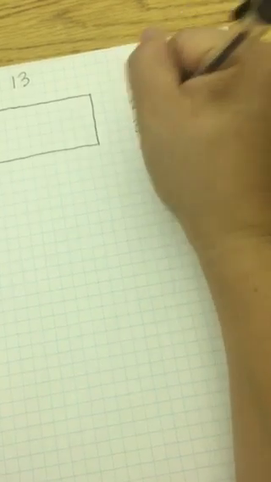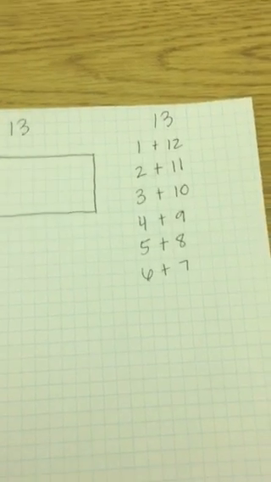Okay, so now we want to find out what numbers make up 13. So these can be any numbers that you add together to make up 13. It can be 1 plus 12, 2 plus 11, 3 plus 10, 4 plus 9, 5 plus 8, 6 plus 7, and I'm stopping there because then we'll start repeating ourselves.